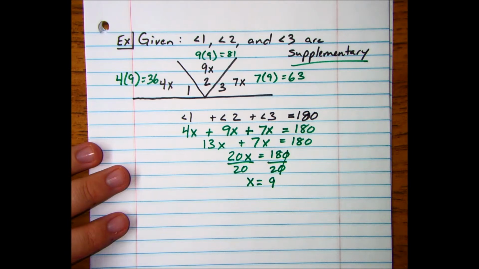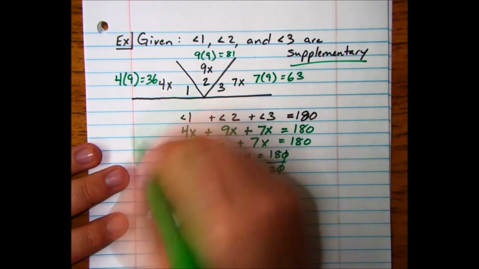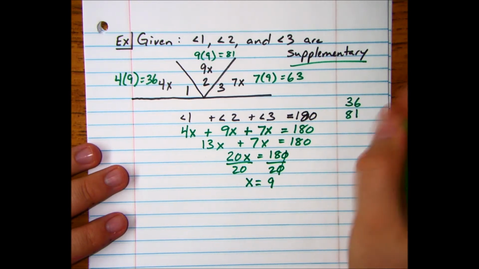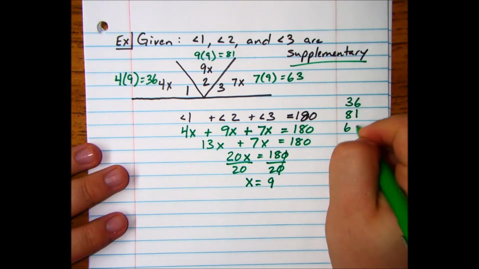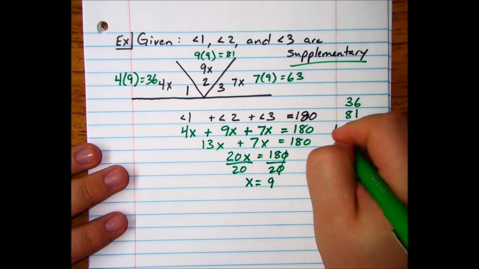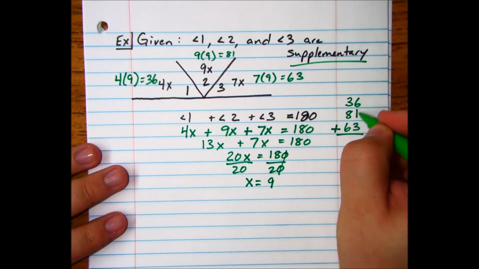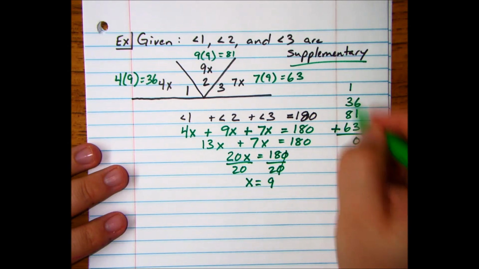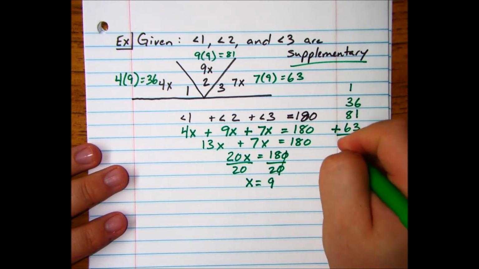And if I want to check myself here, since I found all of the angles, I can take 36, 81, and 63, add them together, and they better give me 180. And they do.